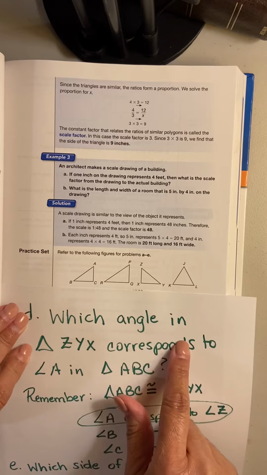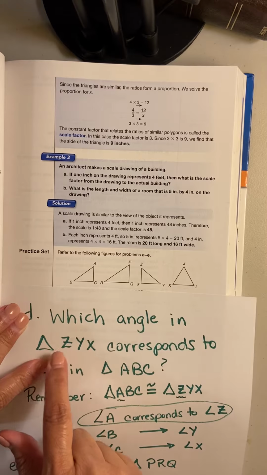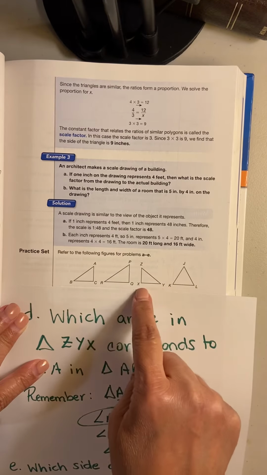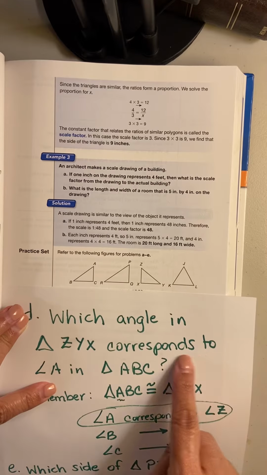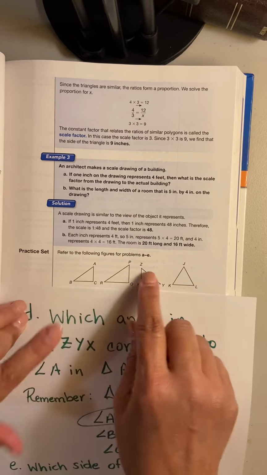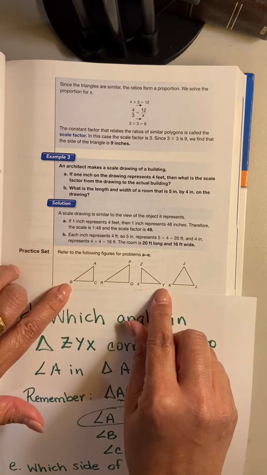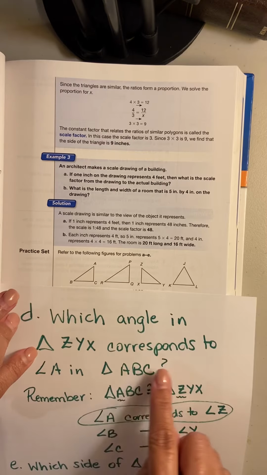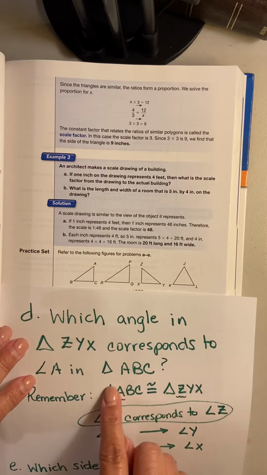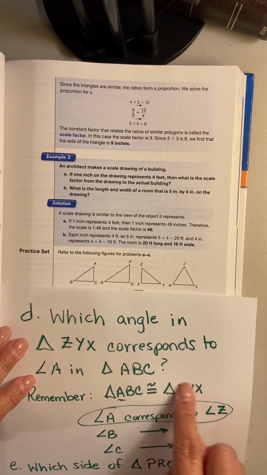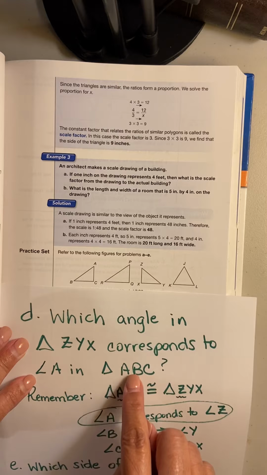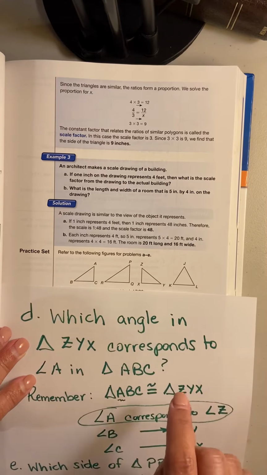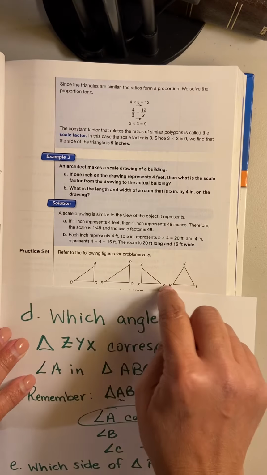It says, which angle in triangle ZYX corresponds to angle ABC? Notice Z, Y goes with B, and X goes with C. All right, they're asking which one. So if I set up a congruency statement, I say that triangle ABC corresponds with ZYX.